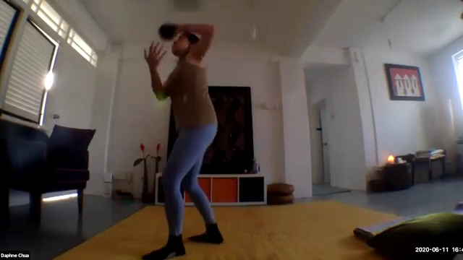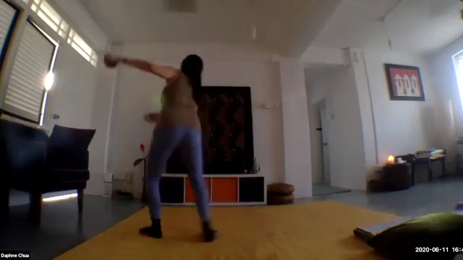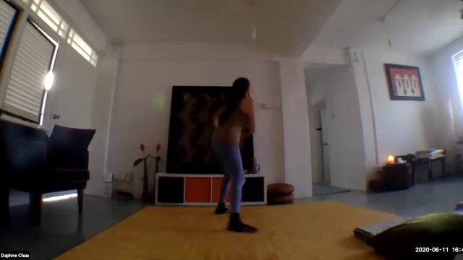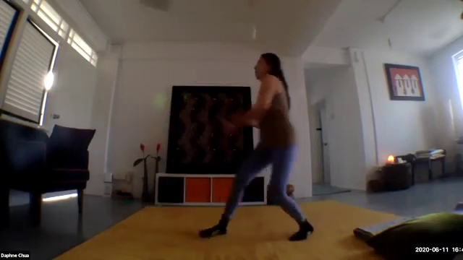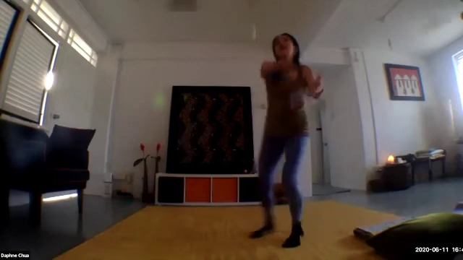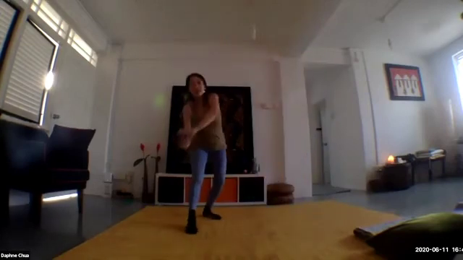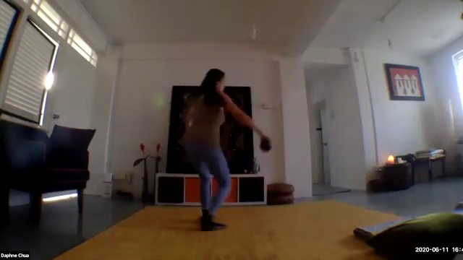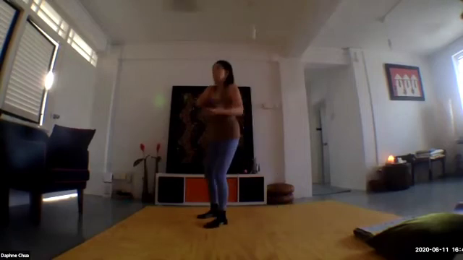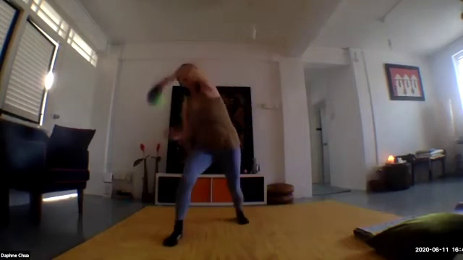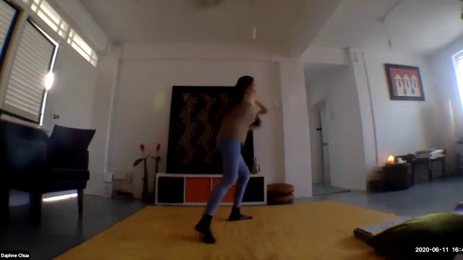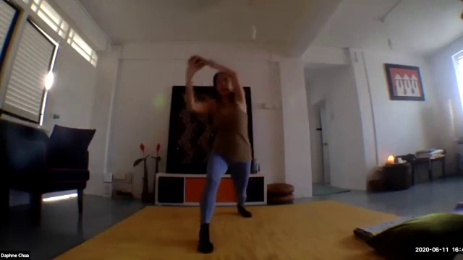And then maybe change your perspective. You can turn. You can maybe take the ball to some other movement variation.